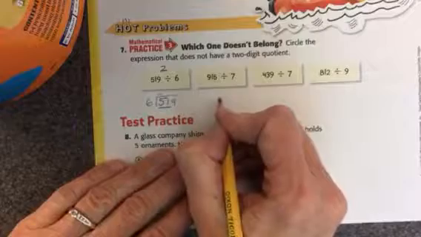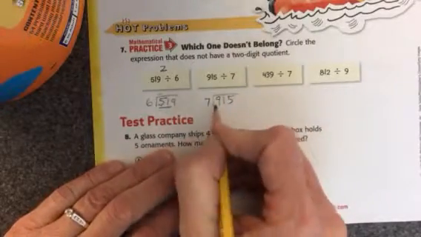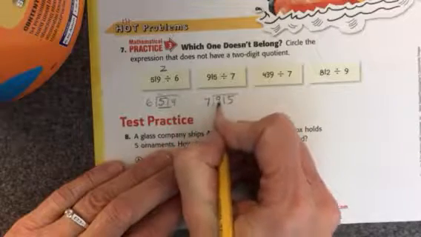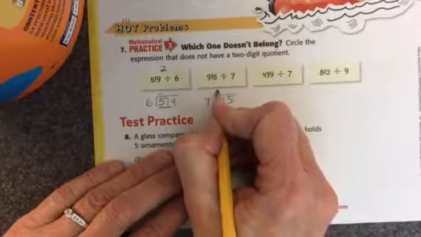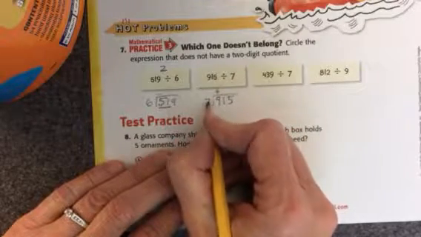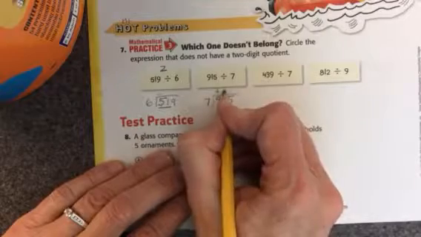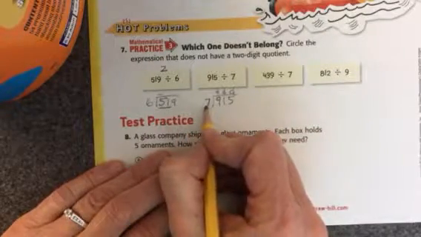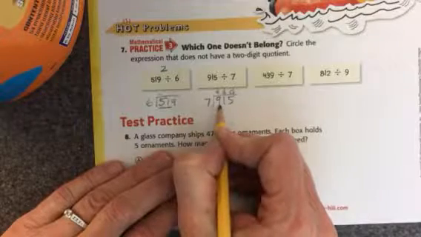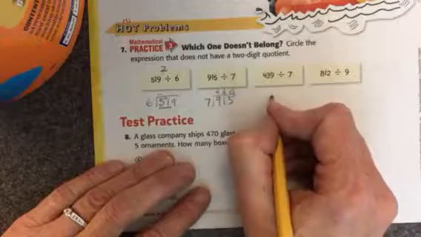Okay, now I'll do this one. 915 divided by 7. How many times will 7 go into 9? Yes. So I am going to have a digit here. Okay, I'm just going to write D for digit. 7 into, and if I have a digit here, I'm going to have a digit here, a digit here. Oh, look at that. So if the divisor can go into the first number of the dividend, then I'm going to have 3 digits.